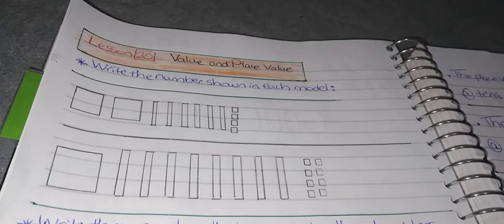Hello, my dear friends. This is Dr. Huda. Today is a math lesson for grade 4. Inshallah, we are going to study values and place values.